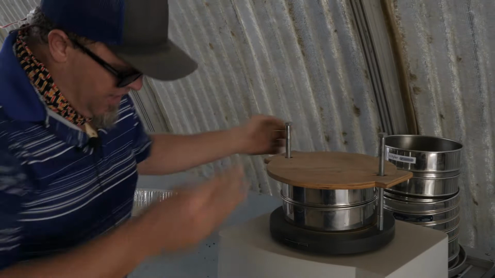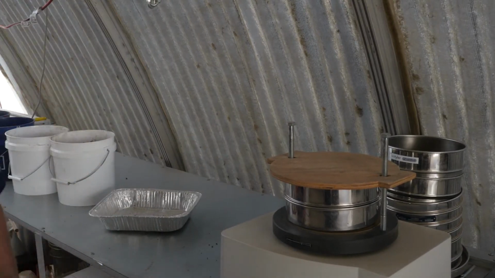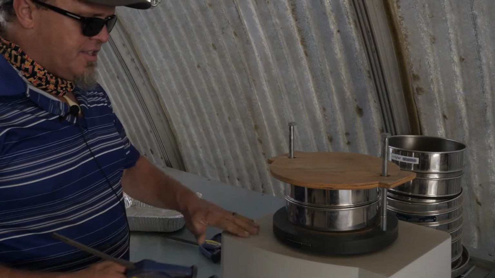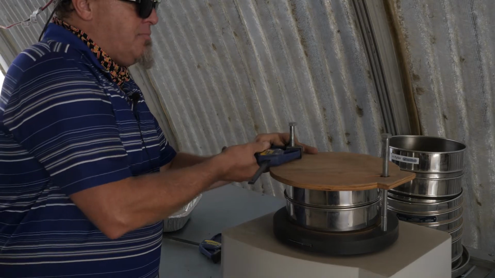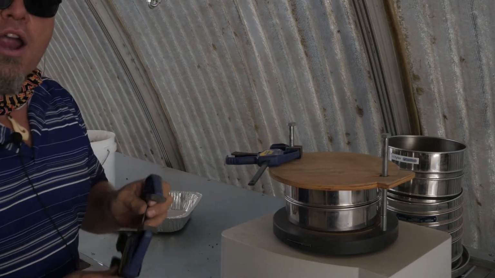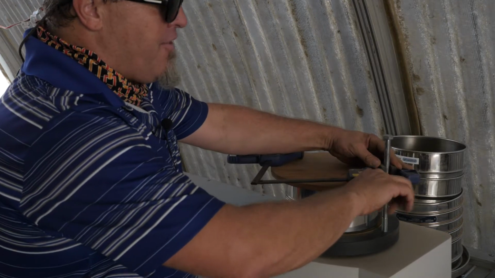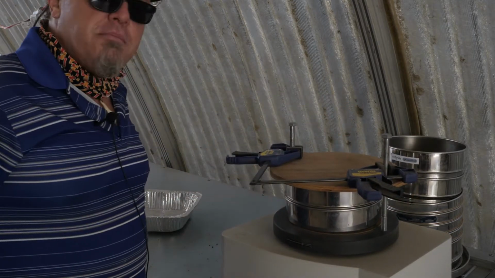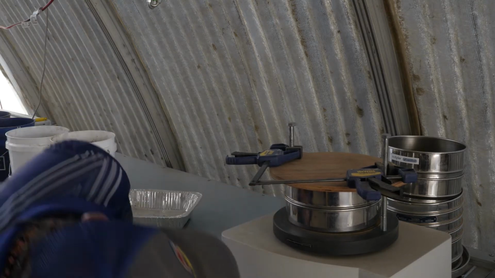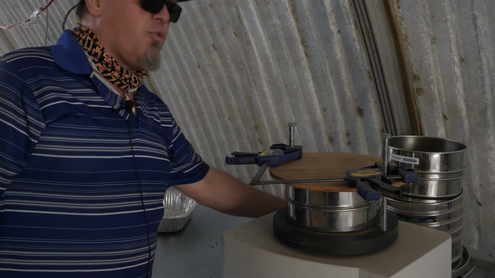Funny side story why this has a wooden top. When we got this instrument, it didn't say on the specs that the top was required separately. So it got here and we didn't have any more grant money, and it cost quite a bit of money to buy just the top. So we ended up making one out of plywood, and it seems to work just fine.